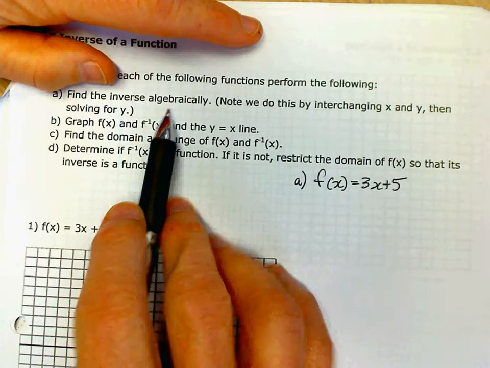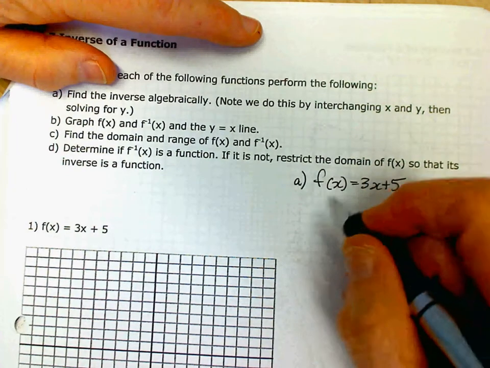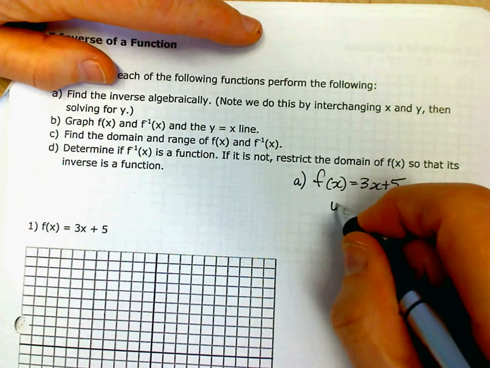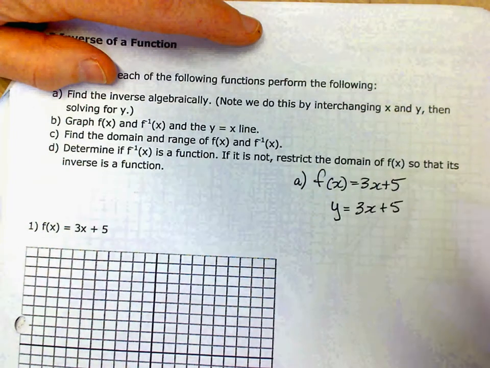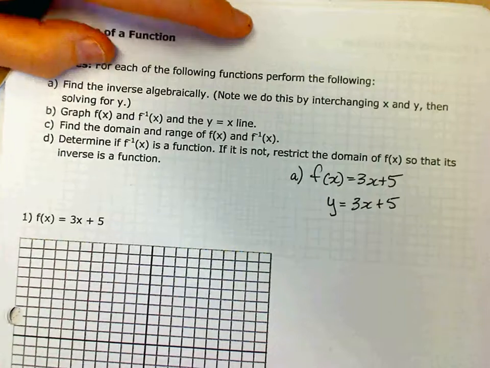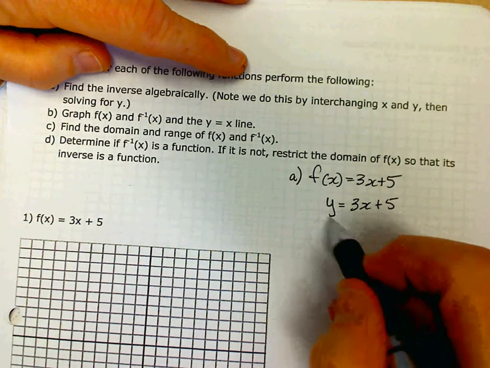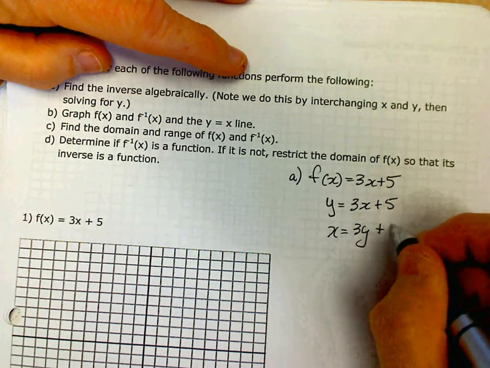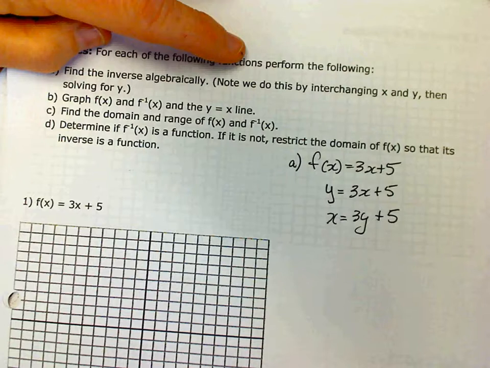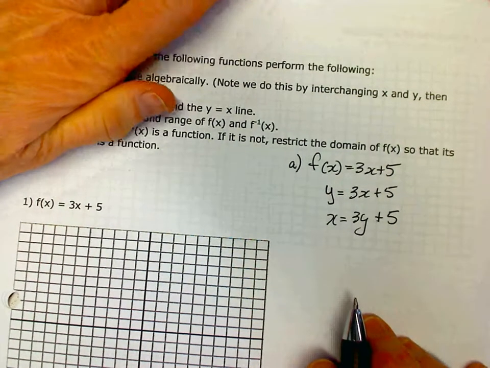So it's cumbersome to work with f of x. So right now I'm just going to replace f of x with y just to make my computations a little bit easier. Now, what we do is we interchange x and y. x equals 3y plus 5. Right? So all I did was interchange x and y, and now I need to solve for y.